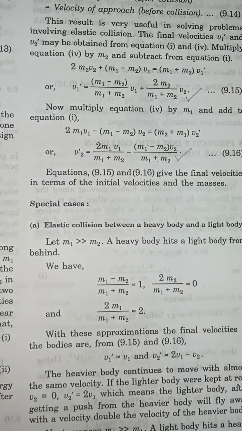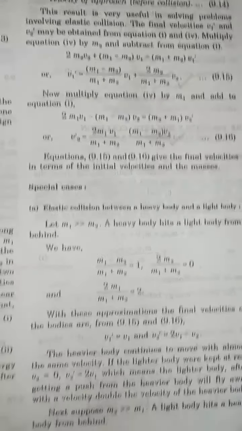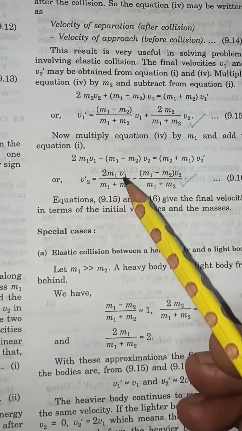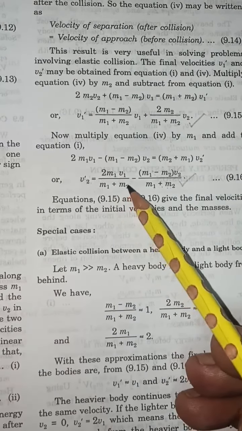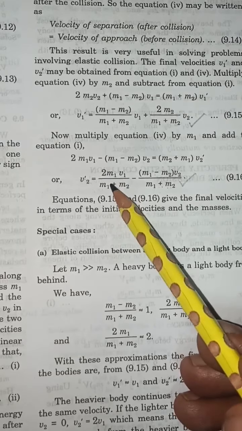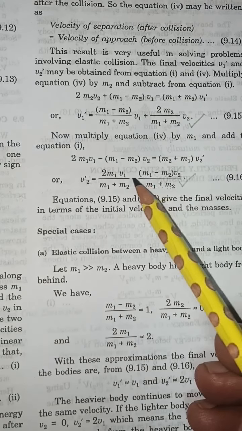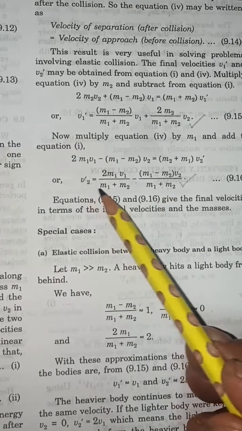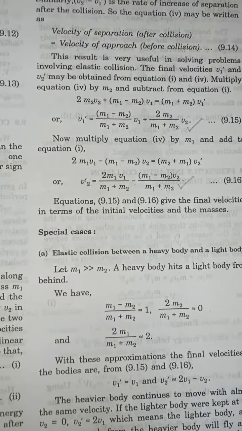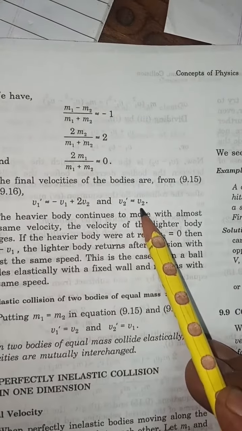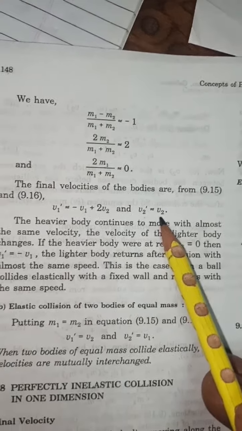This is when one body is lighter and another body is heavier. Understood or not? So in this case, like this I can find out the value. In the second case, suppose m2 is heavier in comparison to m1. So if m2 is heavier, its denominator will become more and the numerator will become less, so that will become almost equal to 0. And here m2 is more, so more I have to subtract from here, so this minus minus will become plus. So v2 dash is almost equal to v2 if m2 is heavier in comparison to m1. Is this clear?